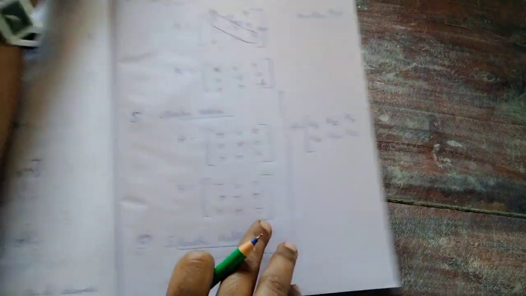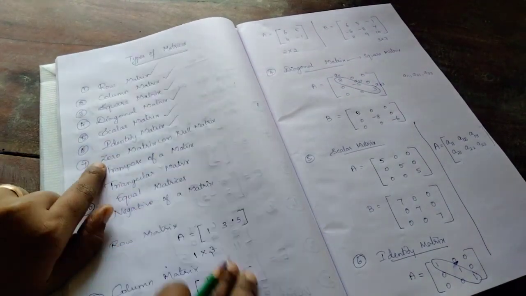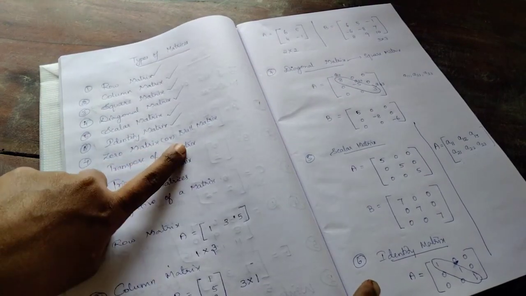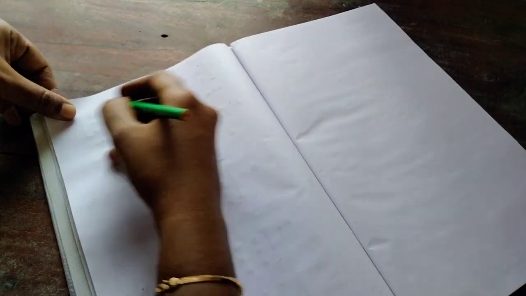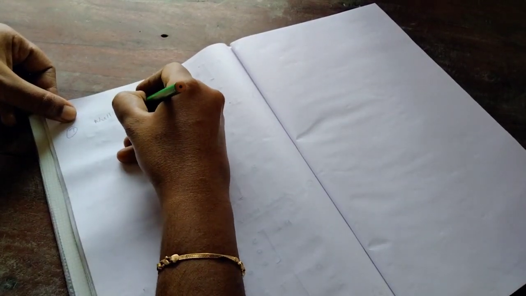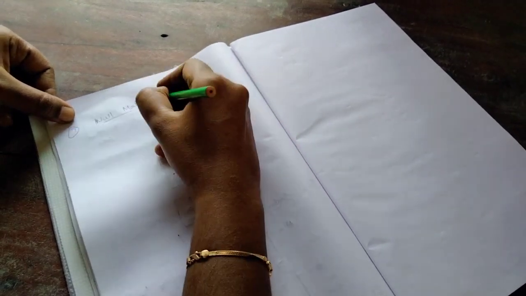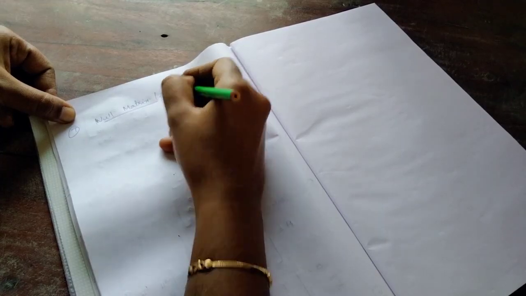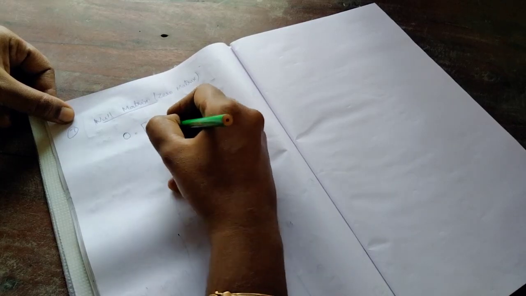Okay, now the next one. Scalar is over, identity is also over. Now the zero matrix or null matrix. Another name for the zero matrix is the null matrix. So the 7th one, null matrix. What is the meaning of null matrix or zero matrix? All the elements should be equal to 0. That is a zero matrix. We can denote it by O. So 0, 0, 0, 0, 0, 0.